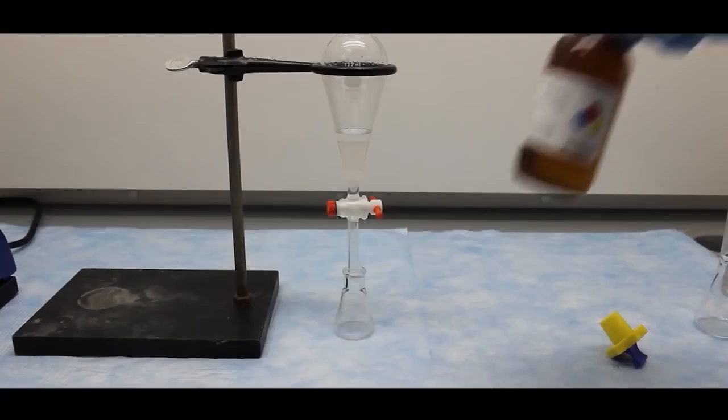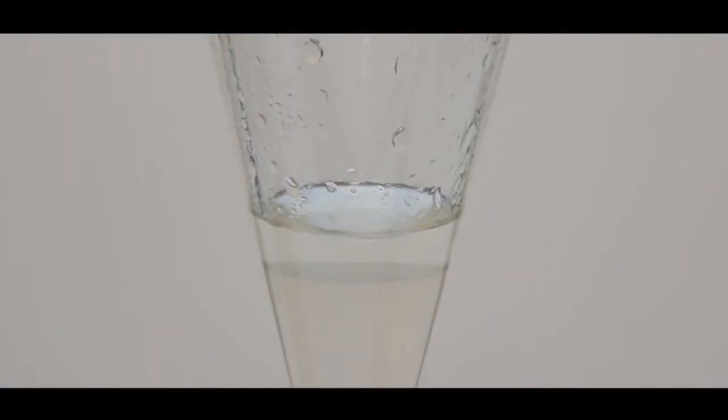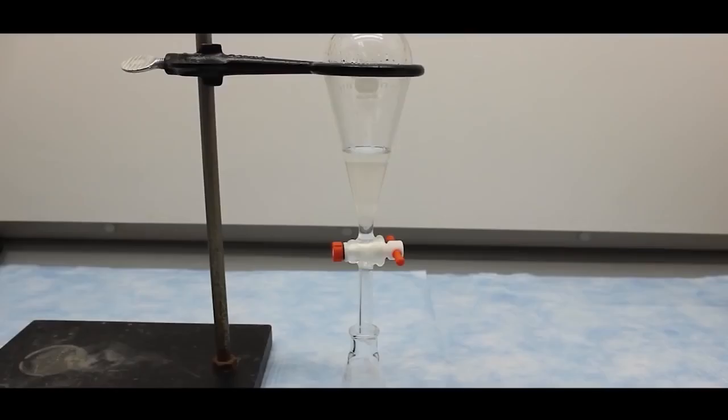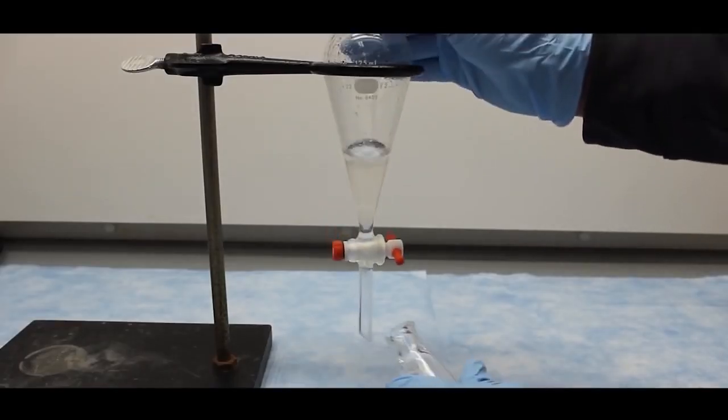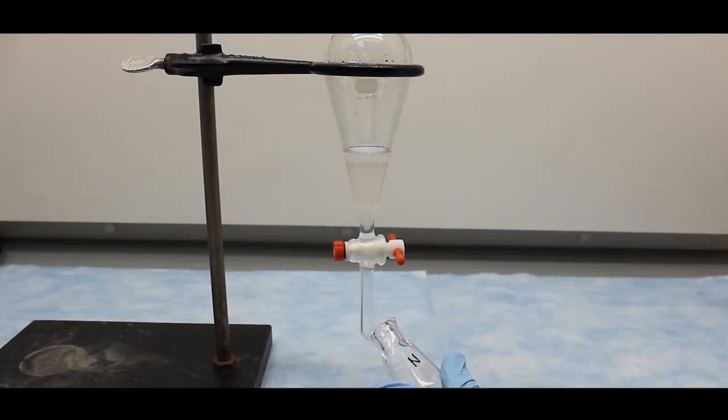To be safe, I'm going to add a few more drops of DCM and watch where they go, so I know which layer is the DCM layer and which layer is the aqueous layer. You can see the drops fall to the bottom. This makes sense because DCM has a greater density than water and is usually the bottom layer. So I'm going to label this bottom flask with an N, which will be the neutral organic dichloromethane layer.